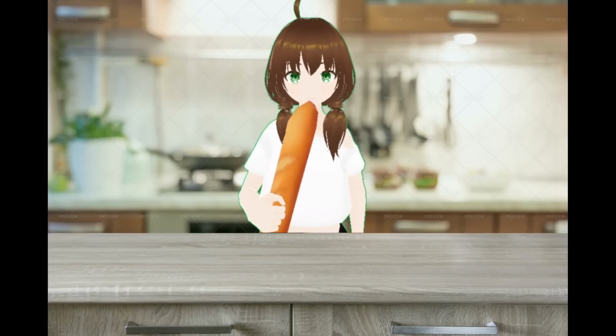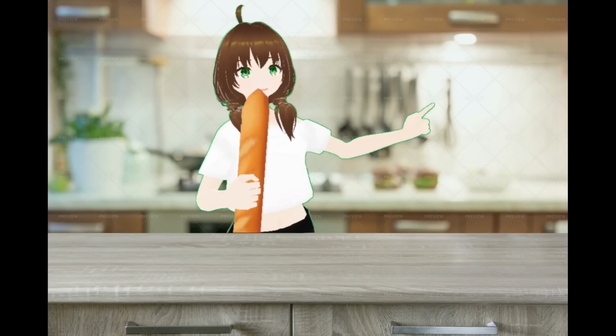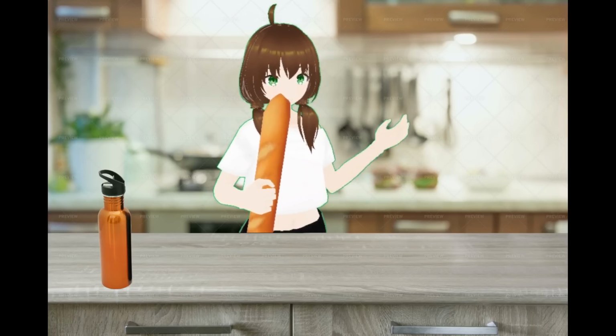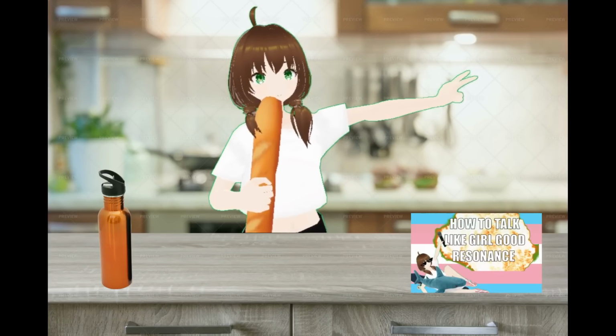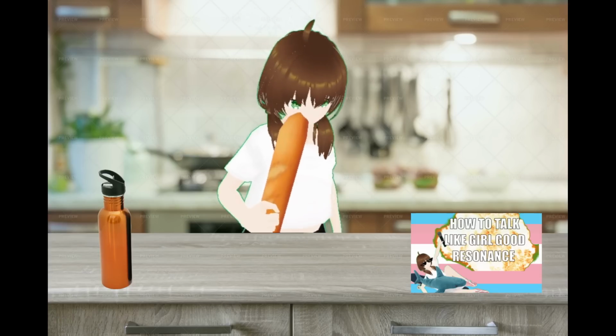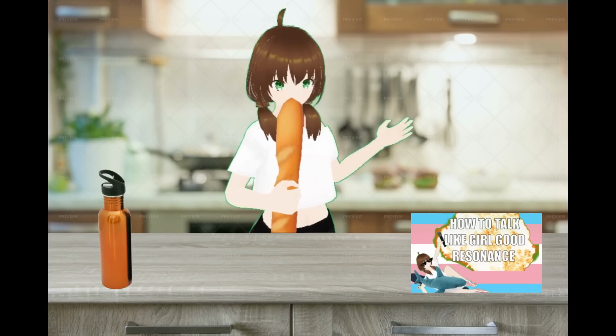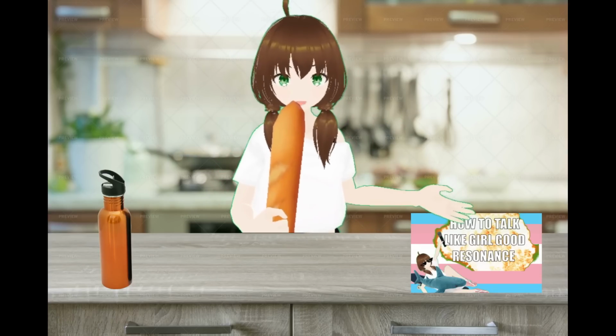Here's what we will need for our recipe. Water, because hydration's important. Resonance exercises we did before, including the stuff we did in part 2. And the power of the Buzzy Bee.